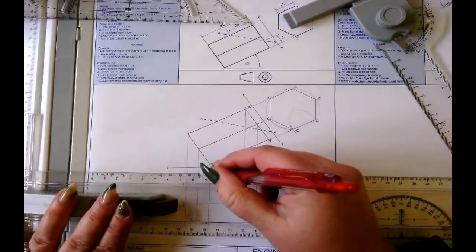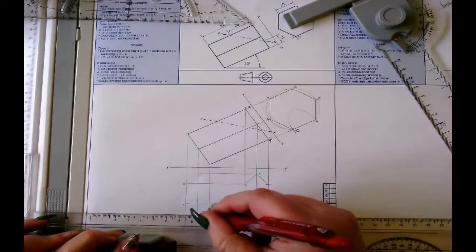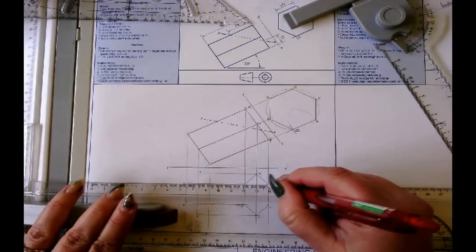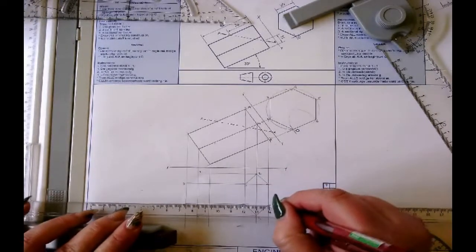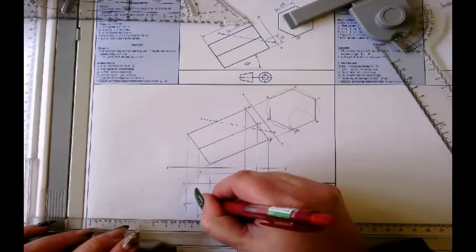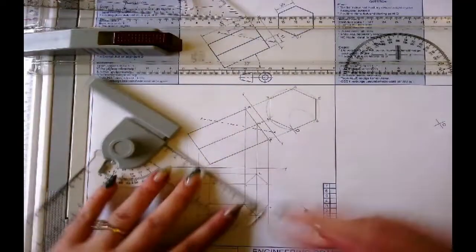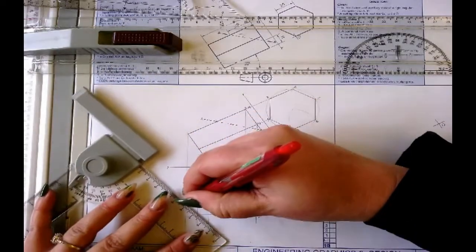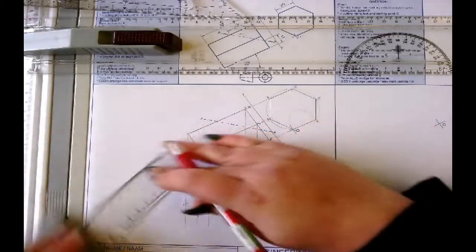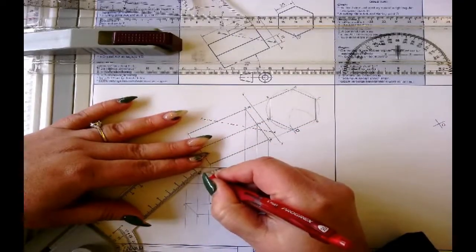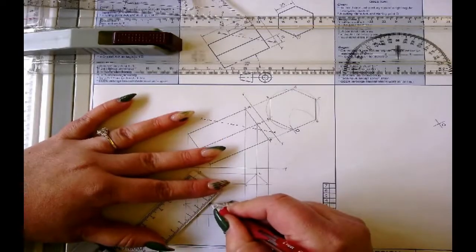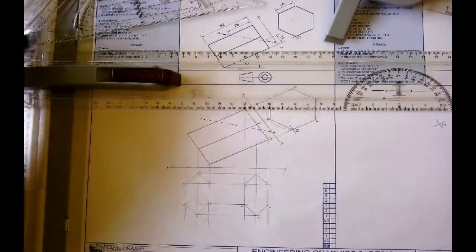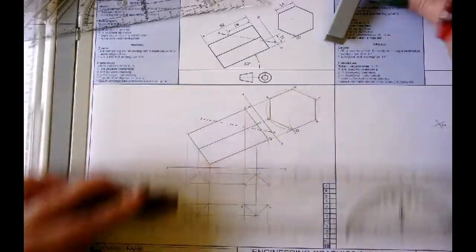So 2 and 5, there's 2, there's 5, and then 1 and 6 goes there. So this is now 1 and 6. And then I will draw this also in construction. Now I have my full view in construction. I just then also need to see what will be hidden detail, what won't be. But we're not looking at that yet. We're only doing that once we know where the cut is.